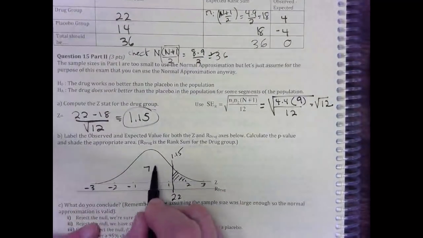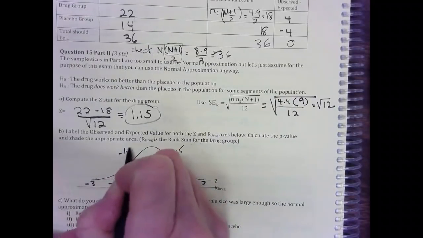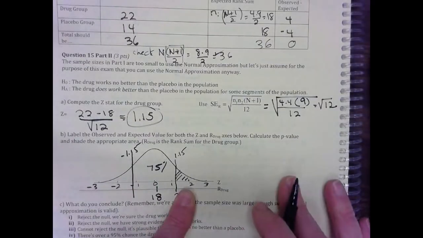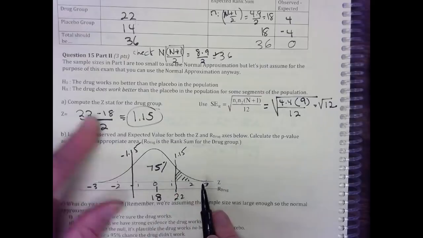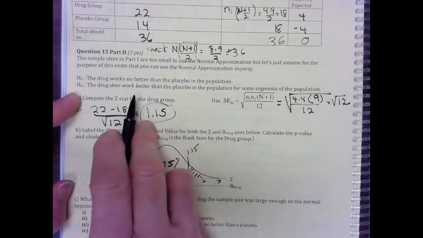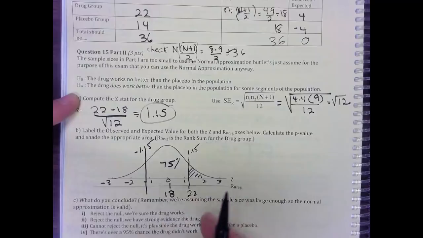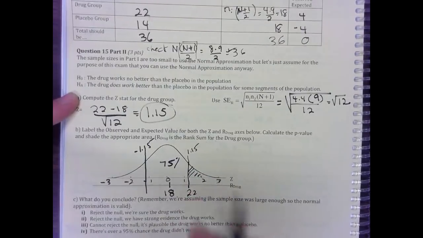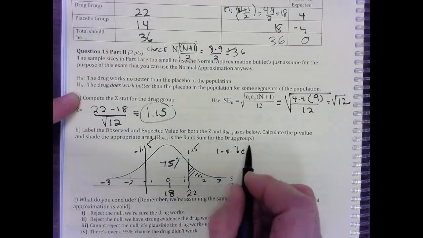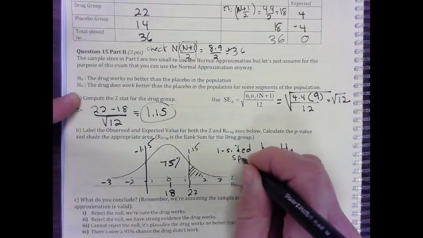So we have 75% in the middle between negative 1.15 and 1.15. And we want to know whether to do one-sided or two-sided. That depends on what? The alternative. And it specifies a direction. It says the drug does better than the placebo, so it's a higher rank sum. So it's just this. It's one-sided because the alternative specifies the direction.